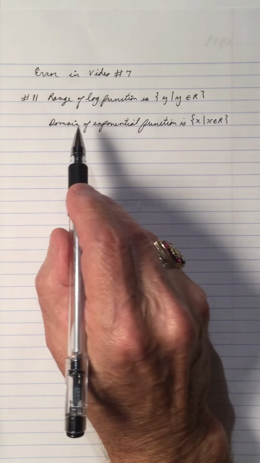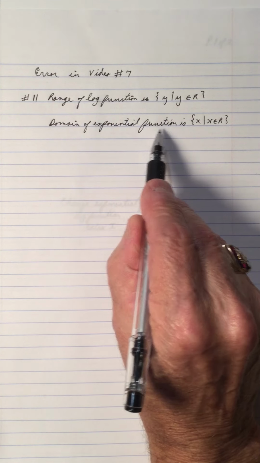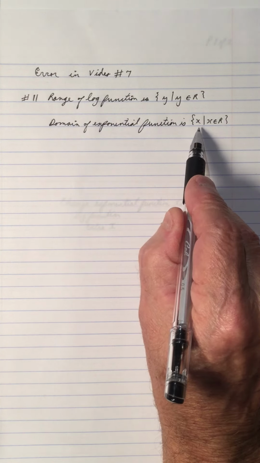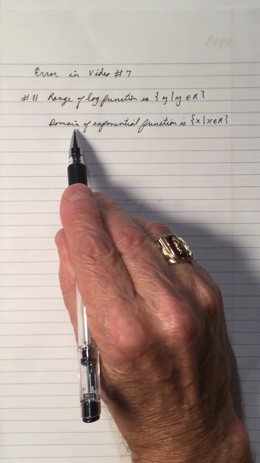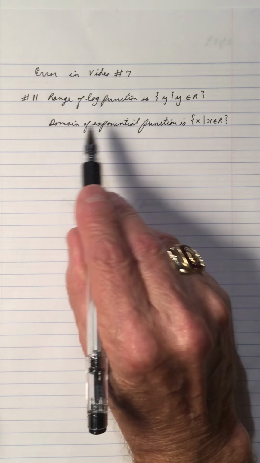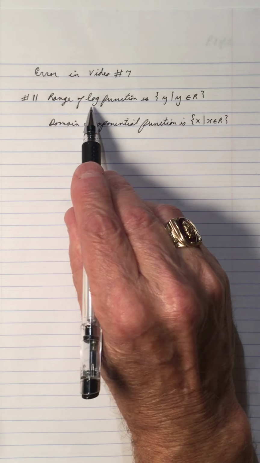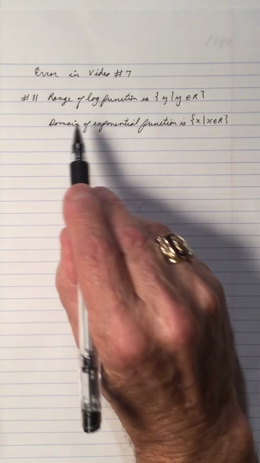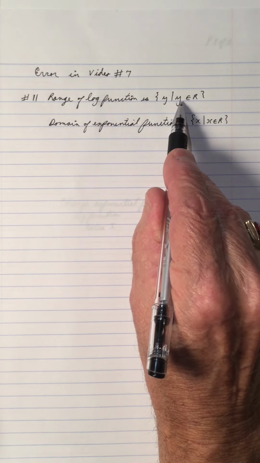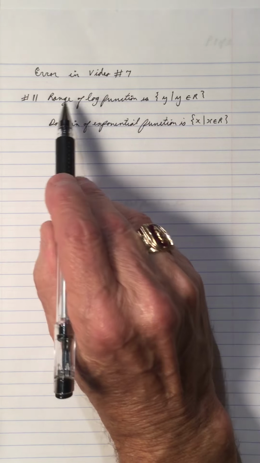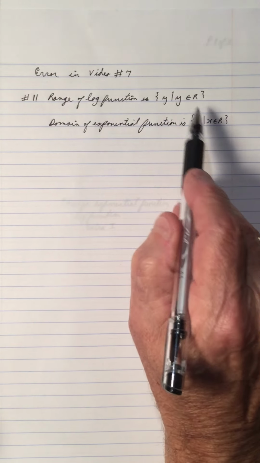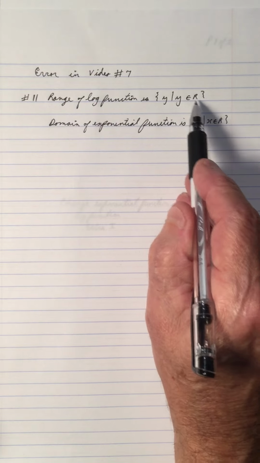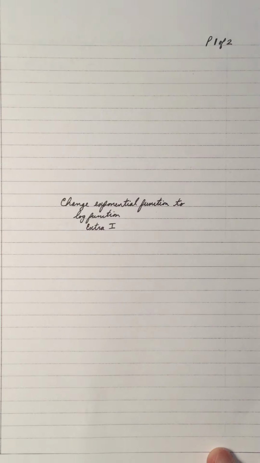But then I made a statement that the domain of the exponential function is the set of all x's, that x belongs to the reals. I thought I said the range of the exponential, but the answer is that the range of the log is the domain of the exponential. So it belongs to the reals, belongs to the reals. The range is the y, the domain is the x, and both of them belong to the reals. So I made that error, and I just want to correct that.